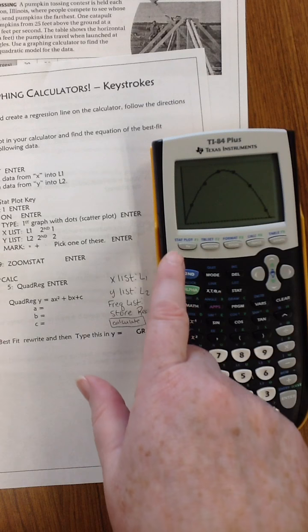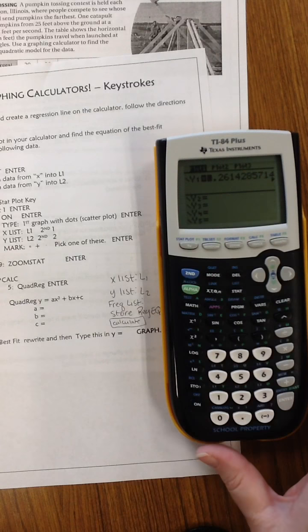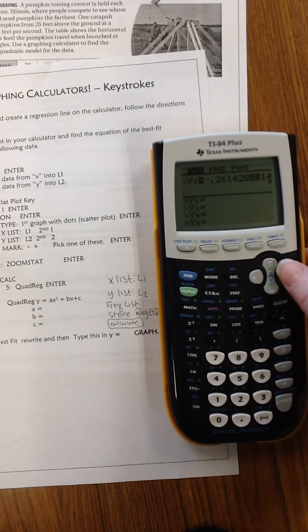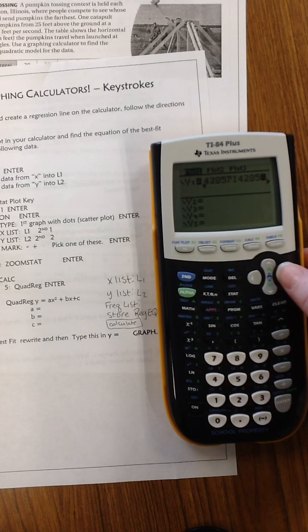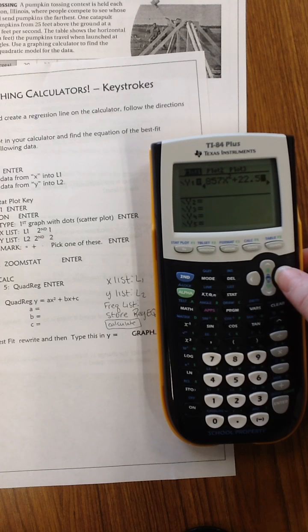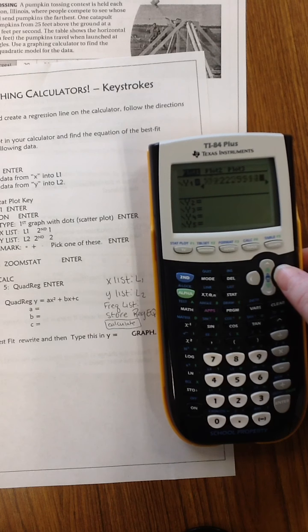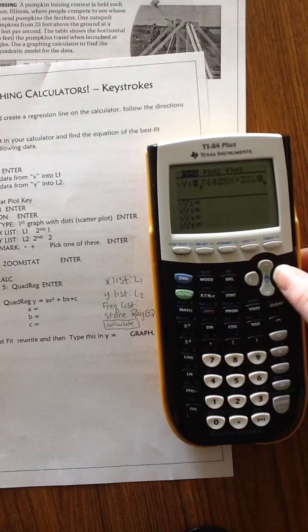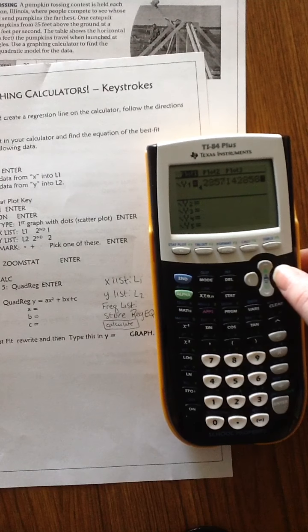So remember, that was the equation: y equals negative 0.26 x squared plus 22.59 x plus 23.02, with lots of extra numbers there.